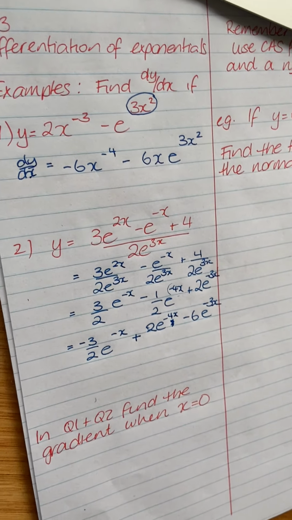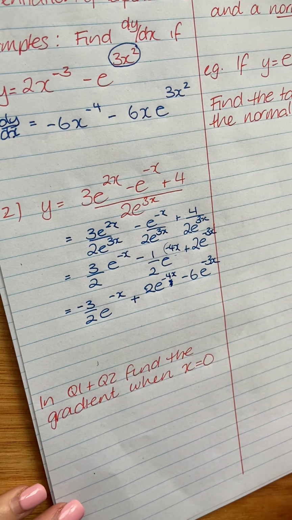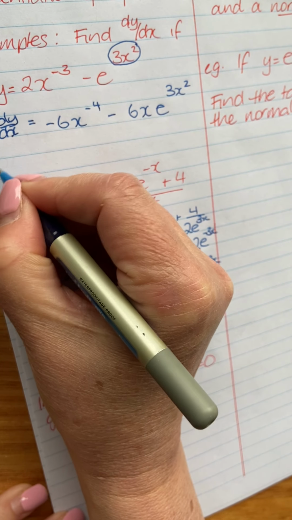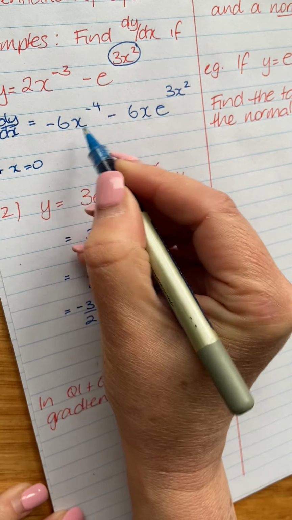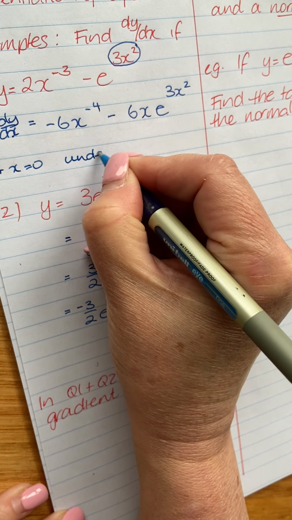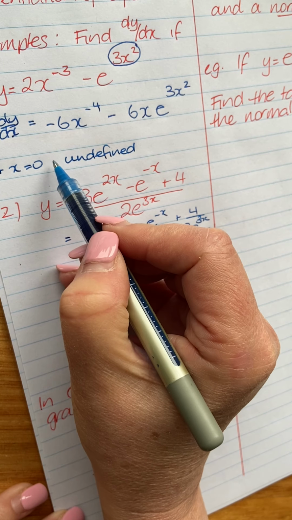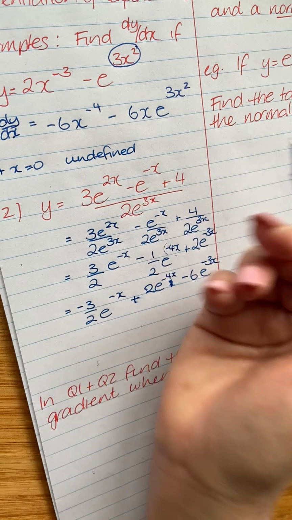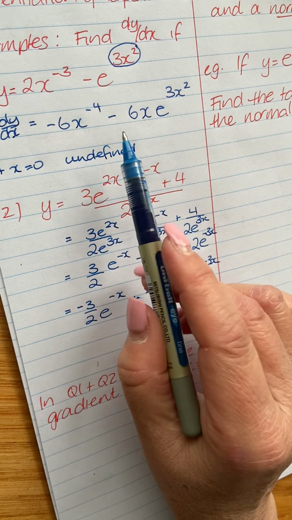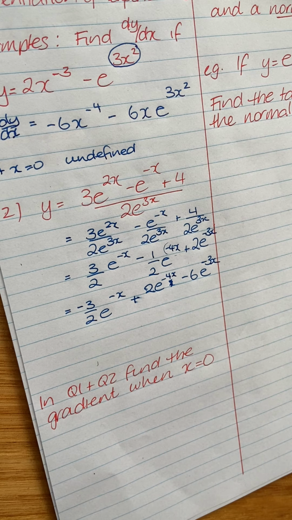Sometimes you'll be asked to find the gradient at a given point. So let's look at this question 1 here. The gradient when x is 0 would be, this one wouldn't actually work. It'd actually be undefined. I didn't plan that too well, did I? Because this will be minus 6 over x to the 4, so it'll be minus 6 over 0, so the whole thing is undefined. We can't find a derivative at x equals 0. Come to think about it, if we did a graph of this, we know that there would be an asymptote at x equals 0.